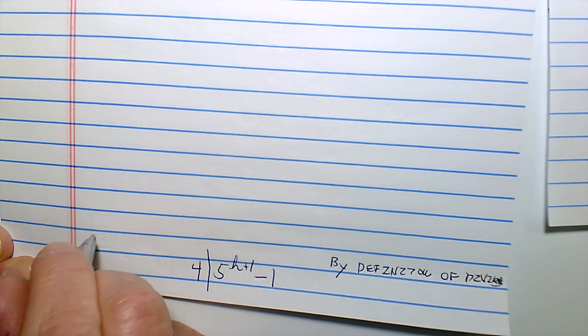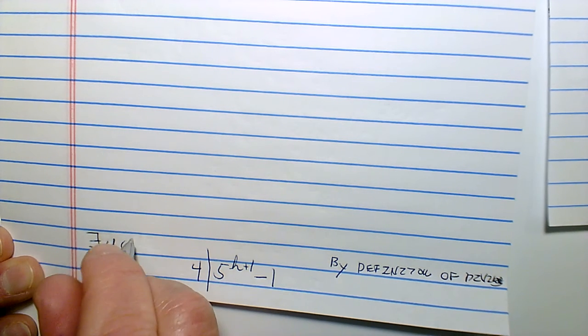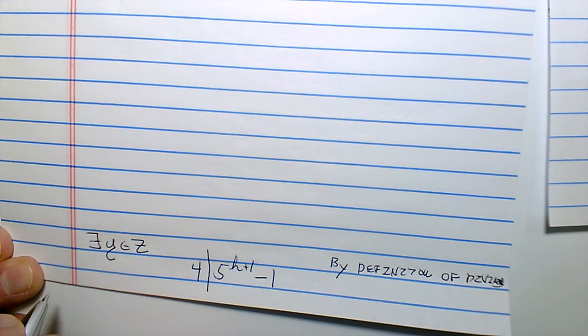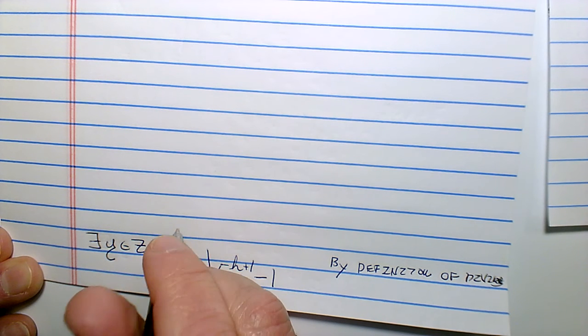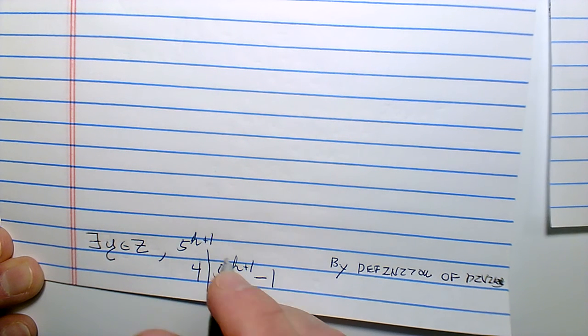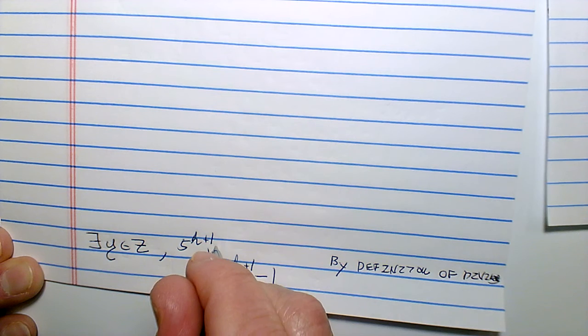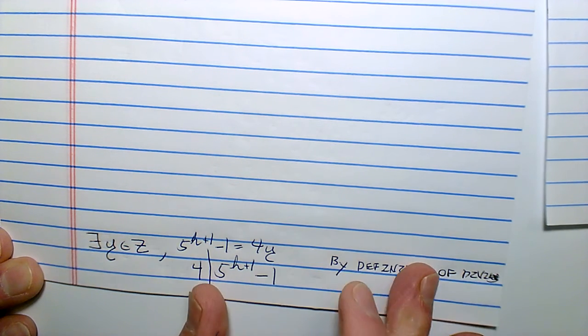We can see that that would say there exists some other integer y, where y is an element of Z, such that 5 to the k plus 1 minus 1 is going to be equal to 4y.